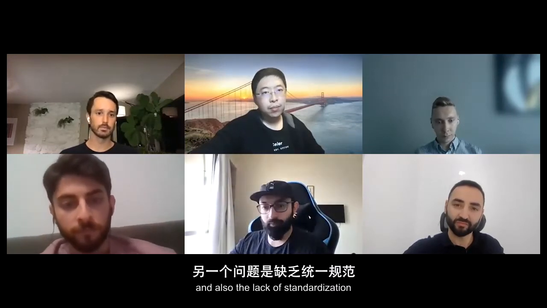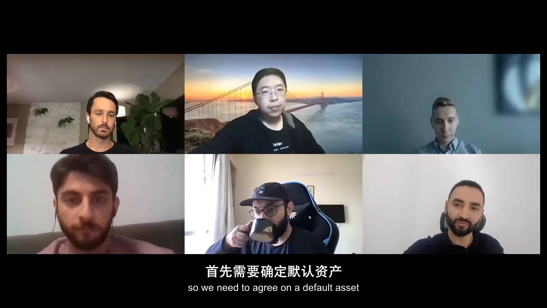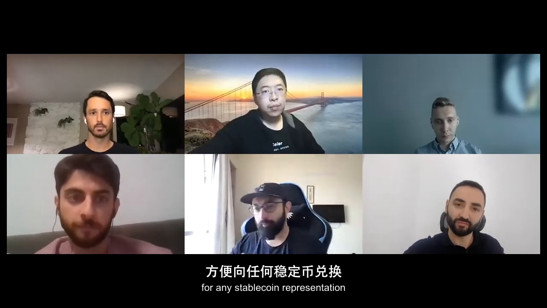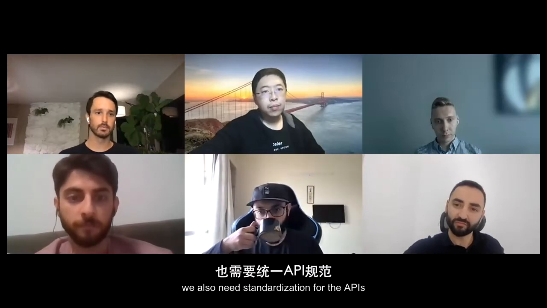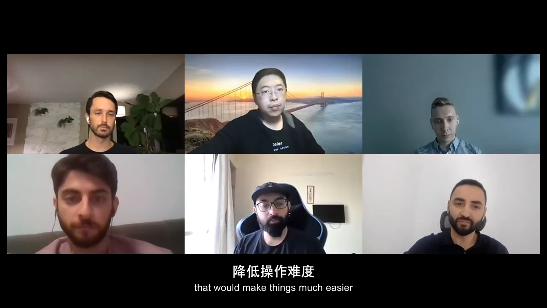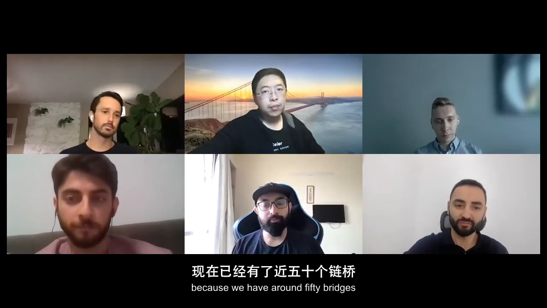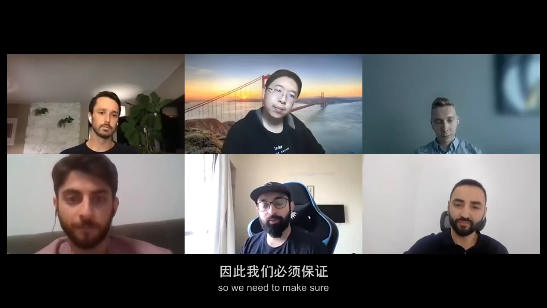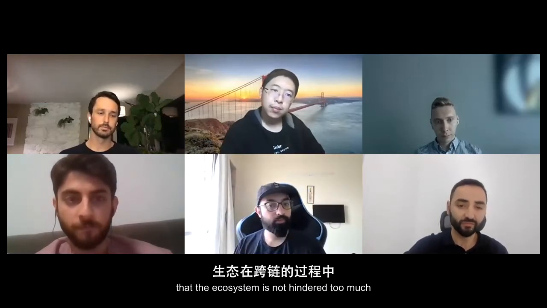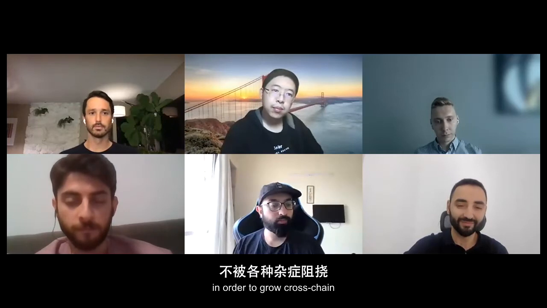And also the lack of standardization. So we need to agree on a default asset for any stablecoin representation. And we also need standardization for the APIs that would make things much easier because we have around 50 bridges. So we need to make sure that the ecosystem is not hindered too much in order to grow cross-chain.